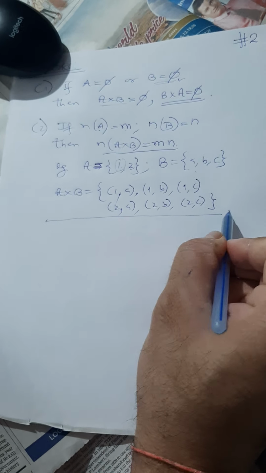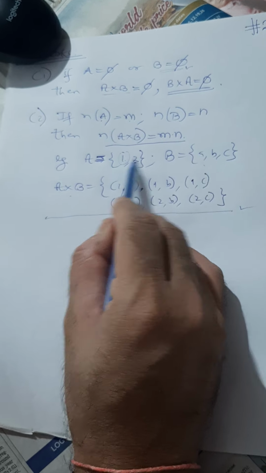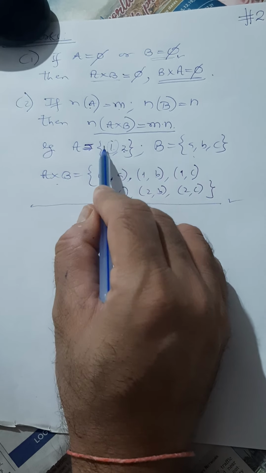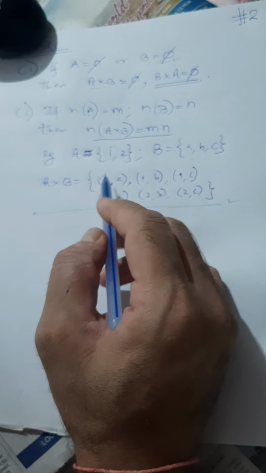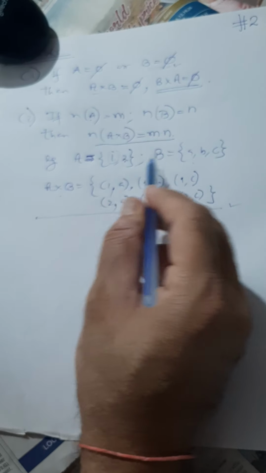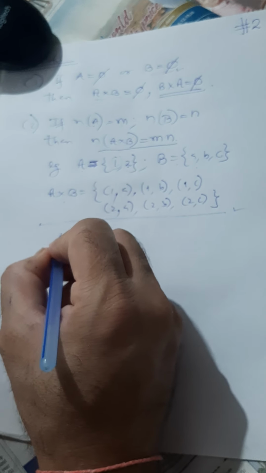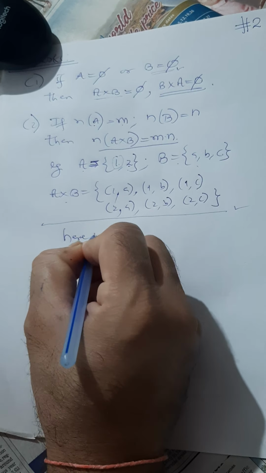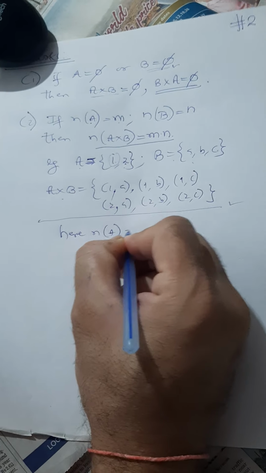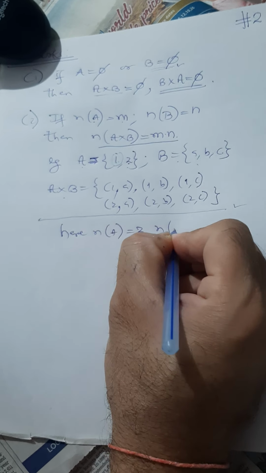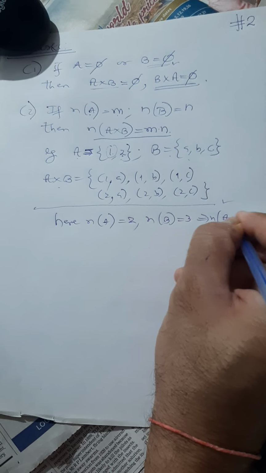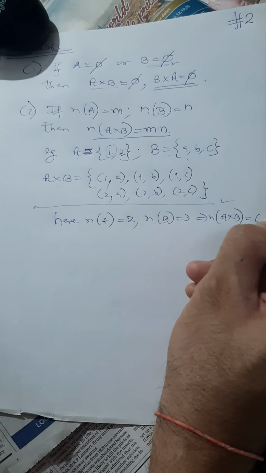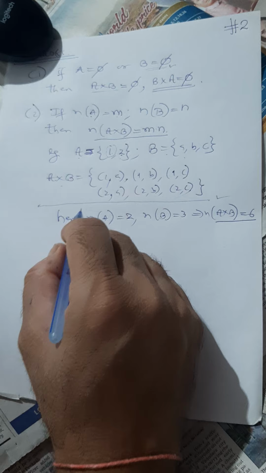These are the possible ordered pairs, A cross B. 1 with A, 1 with B, 1 with C. 2 with A, 2 with B, 2 with C. So 6 ordered pairs. A has 2 members, B has 3 members. So here the number of elements in A is 2, the number of elements in B is 3. So the number of elements in A cross B equals 6. So you have 6 ordered pairs in this.